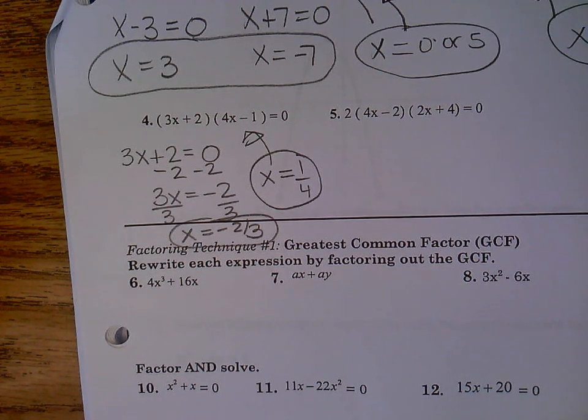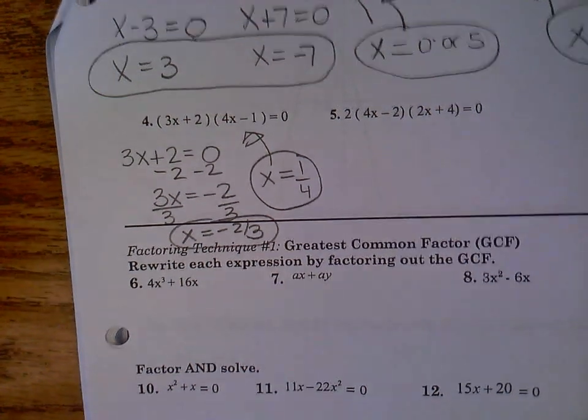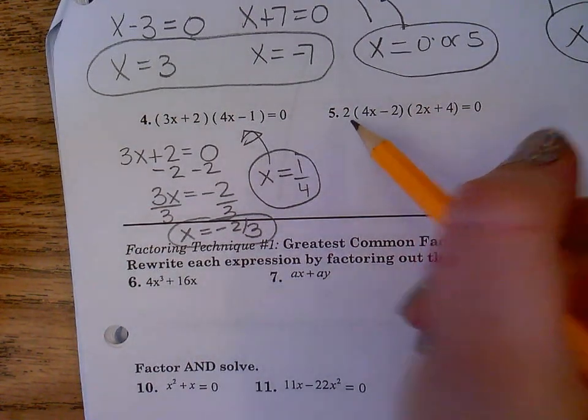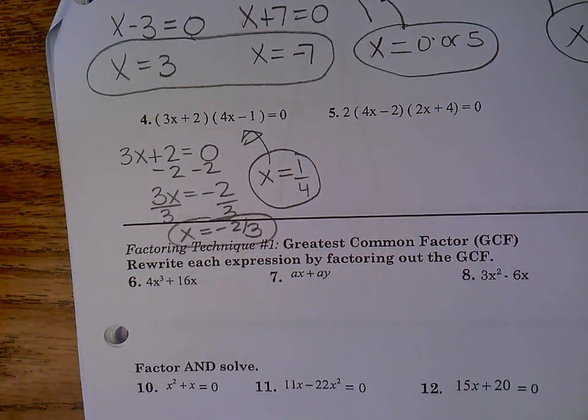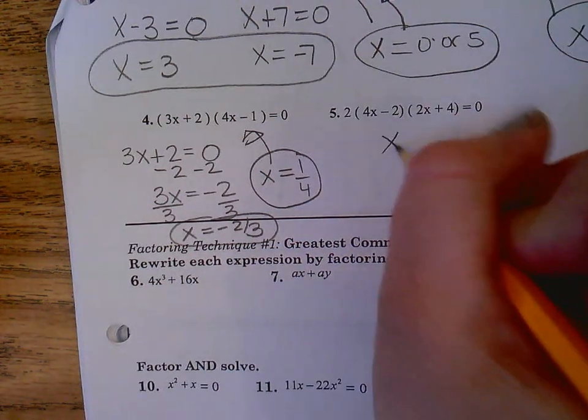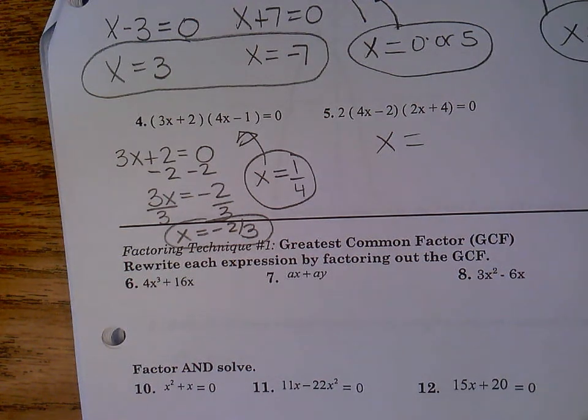Okay, so try number 5. This 2 out front doesn't do anything. 2 can never equal 0. If this said 2x, then one of your solutions would be that x could be 0. Ignore the 2 in the front. Tell me what x would have to be here, and here. So what would be your 2 solutions using the zero product property? And then we'll try the ones down at the bottom.